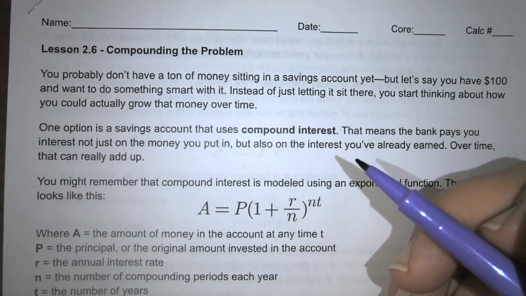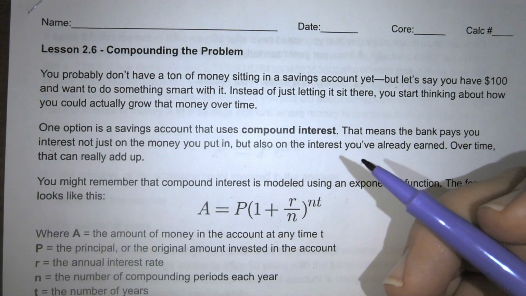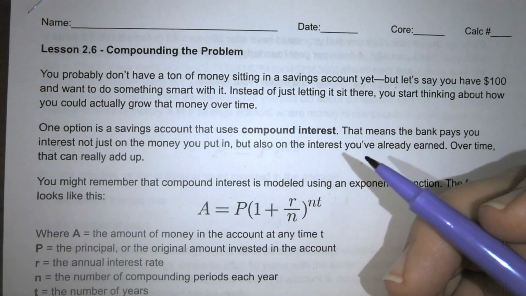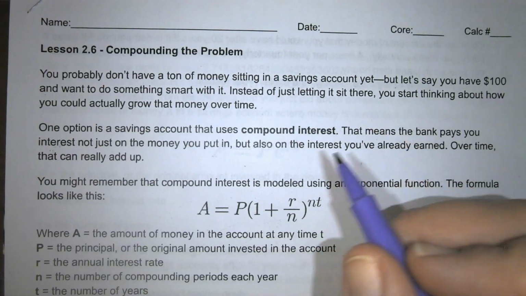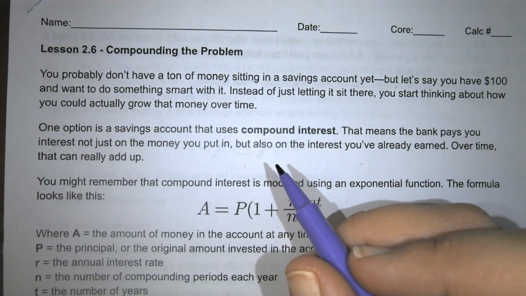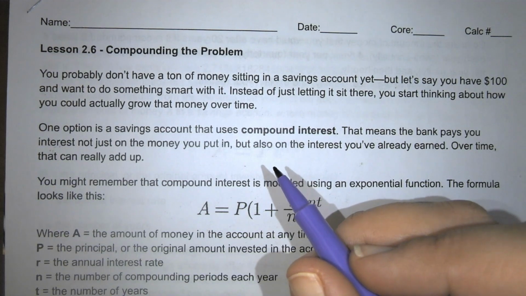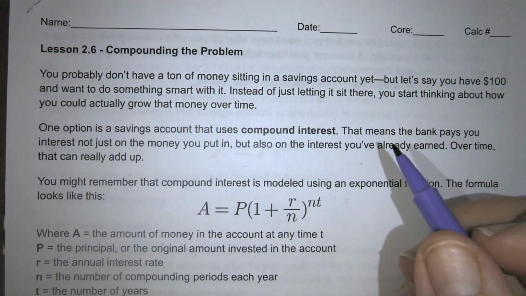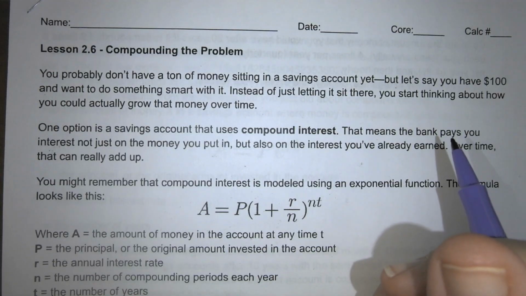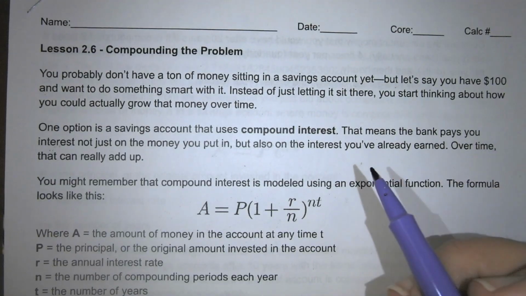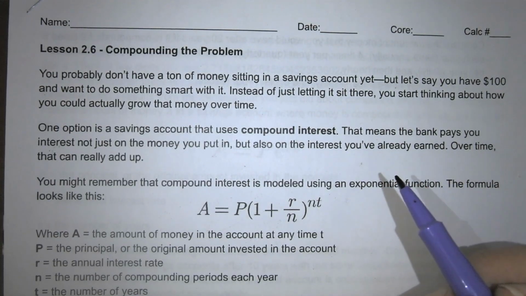And so that means that sometimes it's given annually, which is 1 time a year at the end of the year. And then other times it's given semi-annually, which is 2 times a year, or quarterly, 4 times a year. And that means that the bank pays you interest not just on the money that you put in, but after you get that first payment, you now have more money in your account. So the next payment, the interest is based on that new amount of money in the account. And so over time, that can really add up.